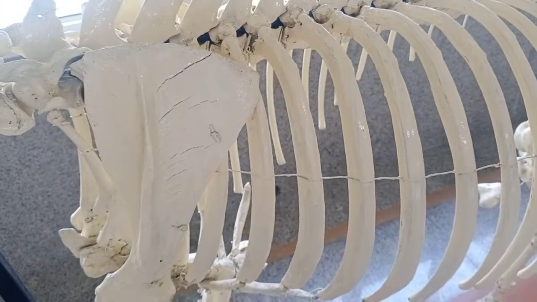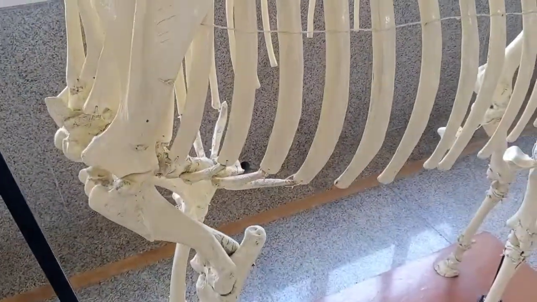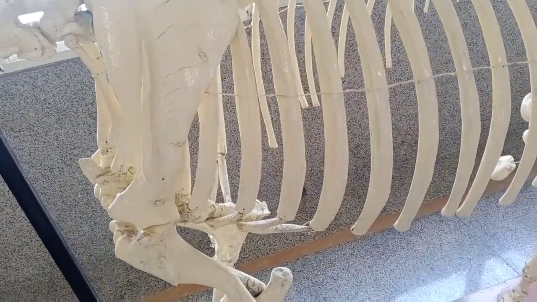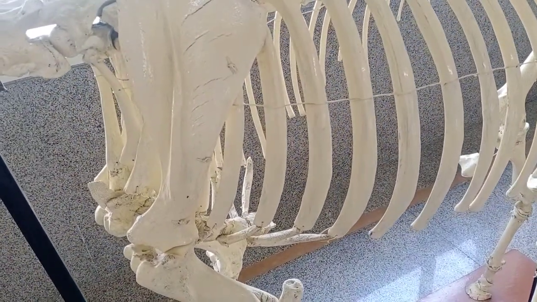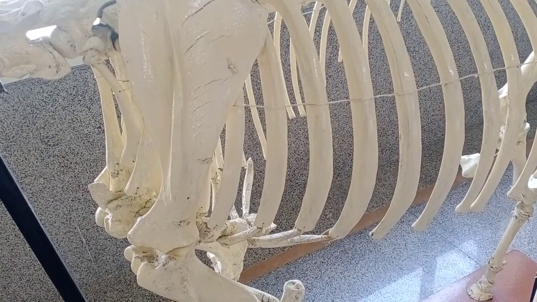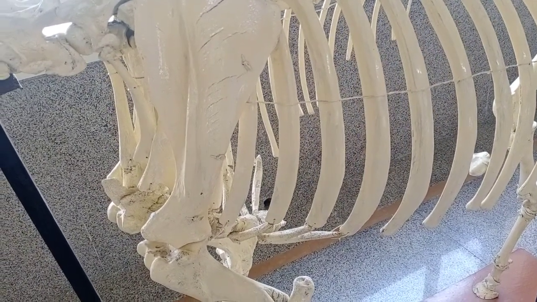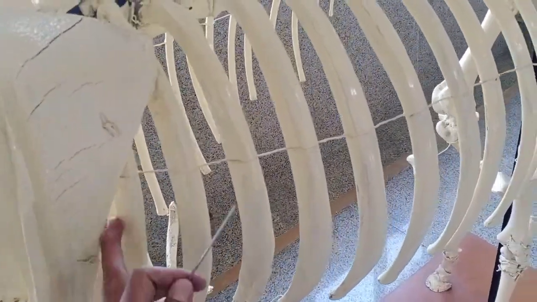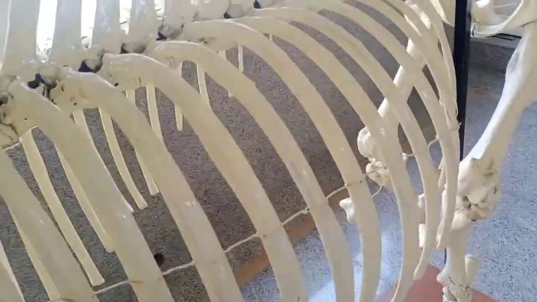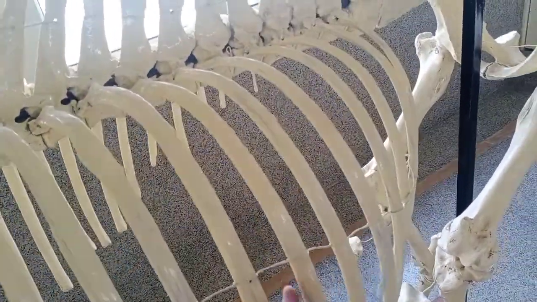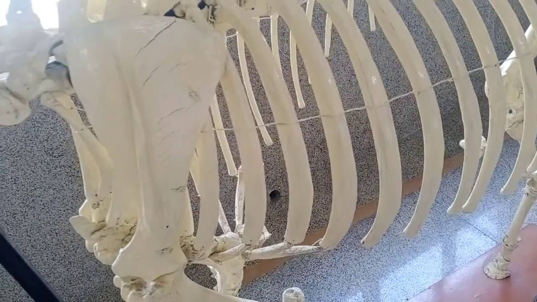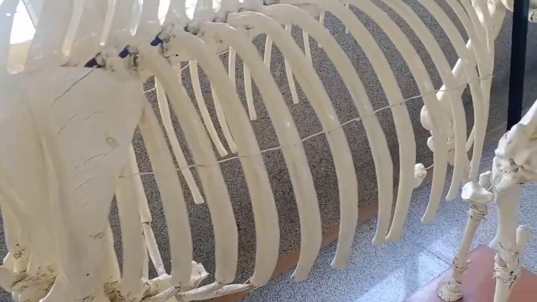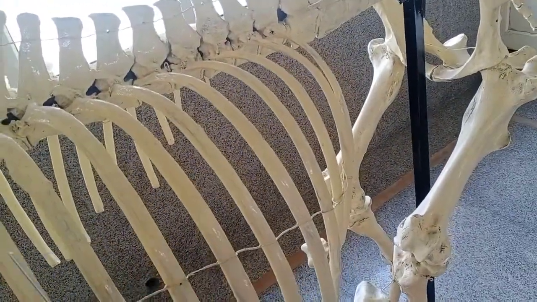We can see the length increases up to the 10th, and then it diminishes. The anterior border of the rib from 2nd to 8th is sharp. From 2nd to 8th rib the anterior border is sharp, but after that it becomes not that sharp, and from 9th to 18th it is rounded and thick. So we can see it becomes rounded, but here it is sharp.